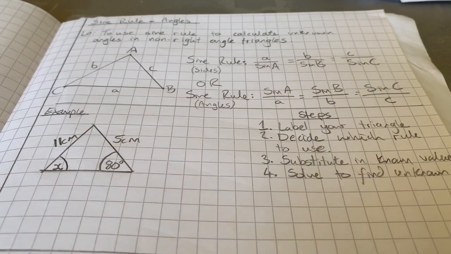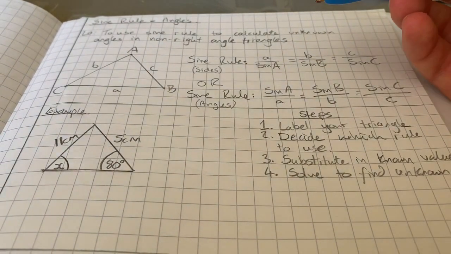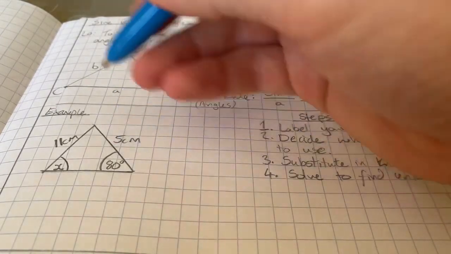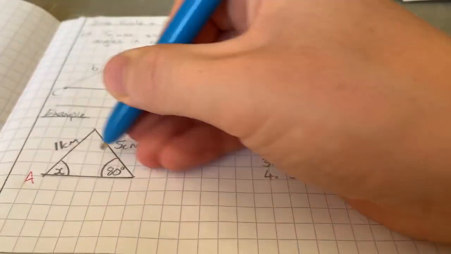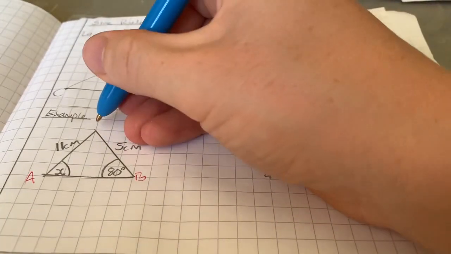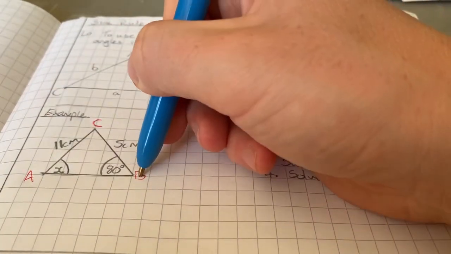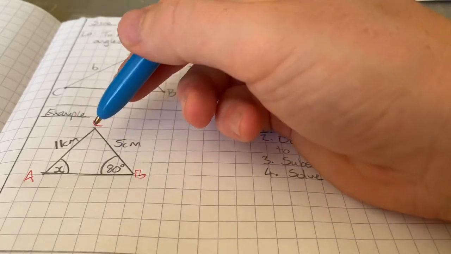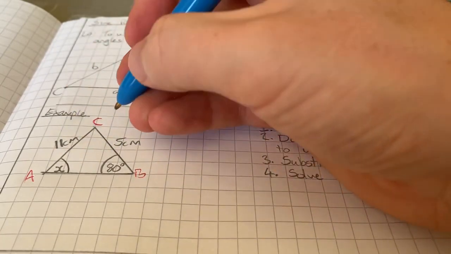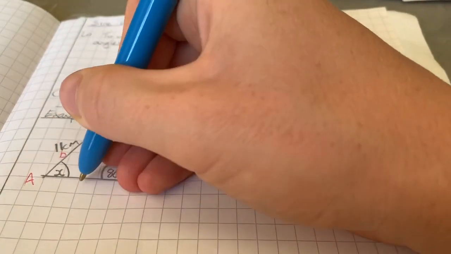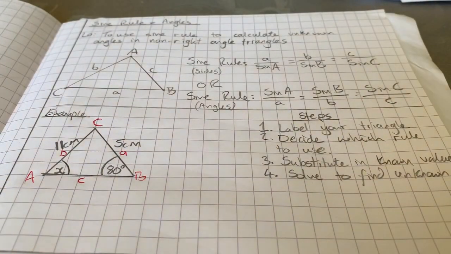So first thing off is you have to label your triangle. So I've got my triangle here. I'm going to start labeling the sides, A, B, C. Now, it doesn't matter, like I said, you can customize it, that could be B, that could be C, and so on. You could put the labels as you want, however the question is set out. So lowercase for the sides, and A, B, C.